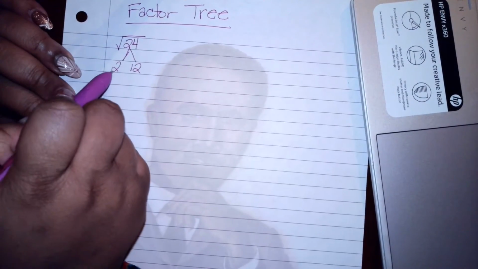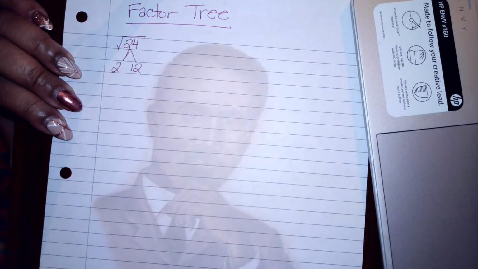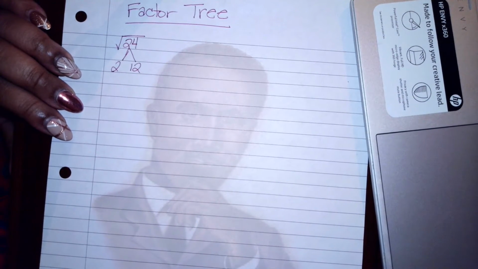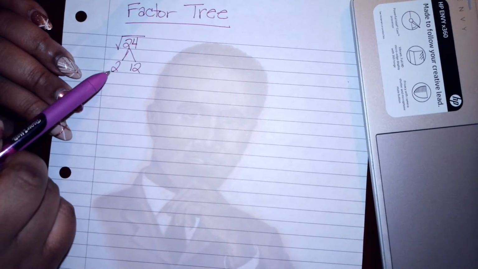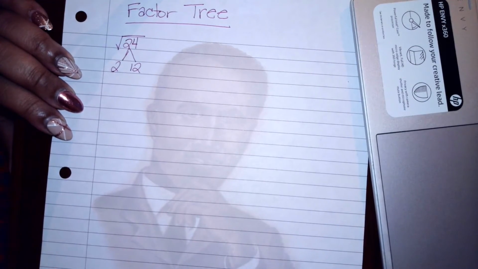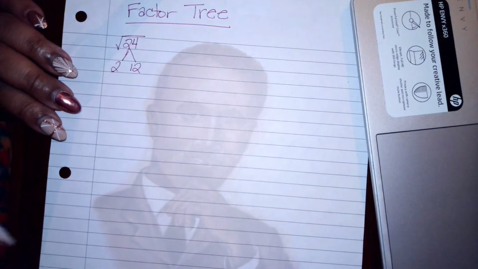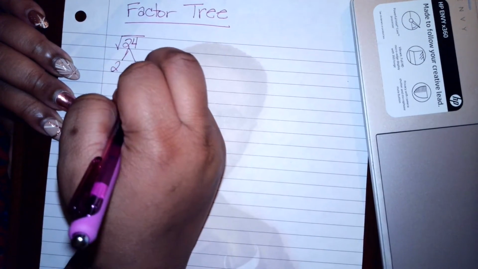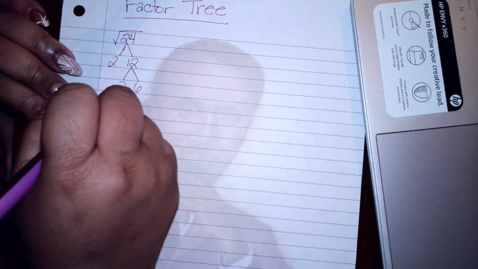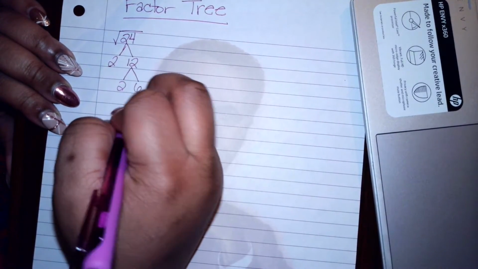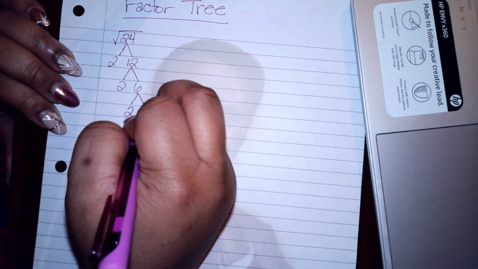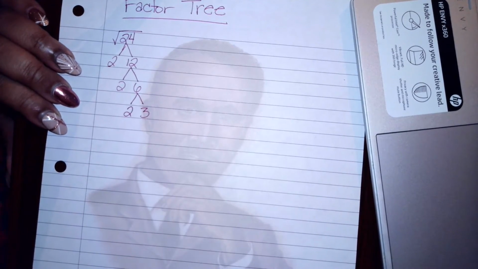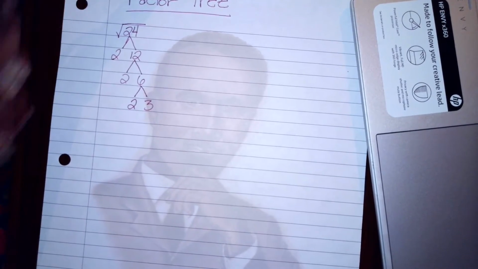So 2 can't go any further. It can't be simplified anymore because it is a prime number. Remember, prime numbers can only be divided by themselves and 1. However, 12 can be simplified. If we divide it in half, we get 2 and 6. Another prime number, but 6 can go further, into 2 and 3. So 2, again, another prime number, and 3, again, another prime number. So now we're done with this part.